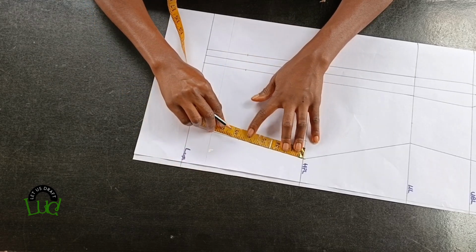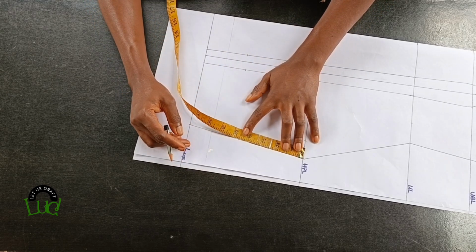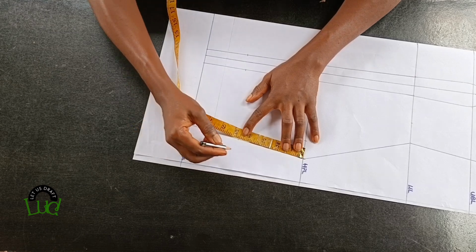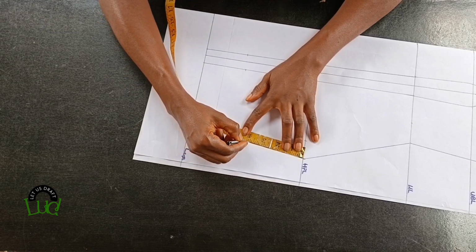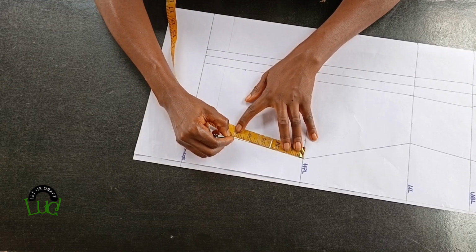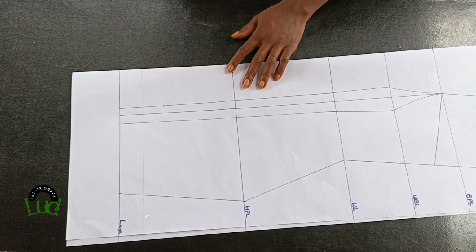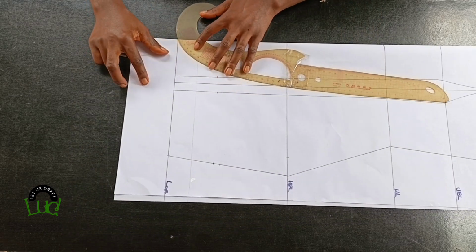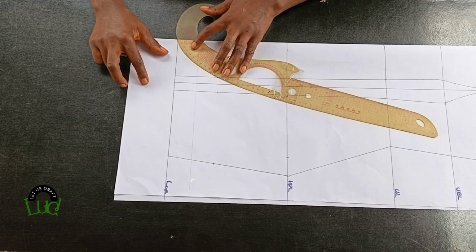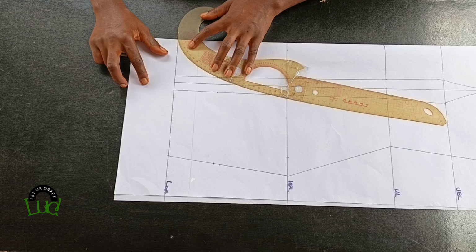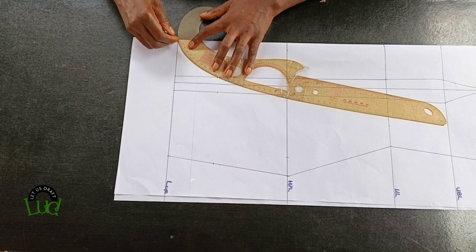If you're not sure of what to use as your length here, you can decide to use from your shoulder to your under butt. Do you understand? You're taking that measurement from your back here, but whatever measurement you take from your shoulder to your under butt, you can just use it. Instead of marking 5 inches from the hip line that I marked here, you're using your measurement. But this would do it for me.